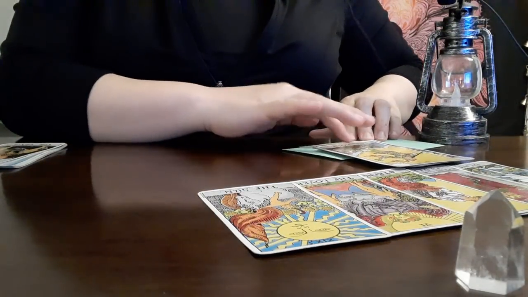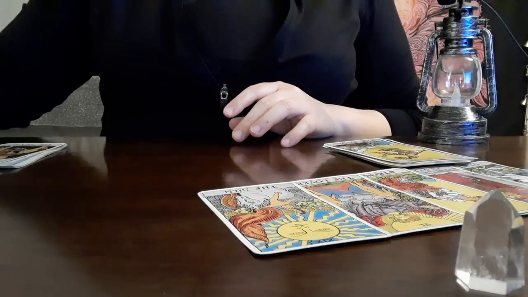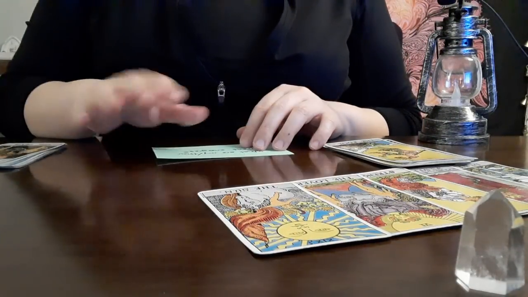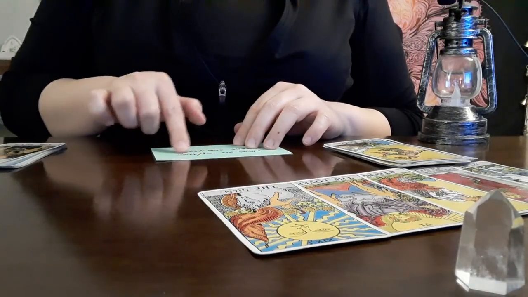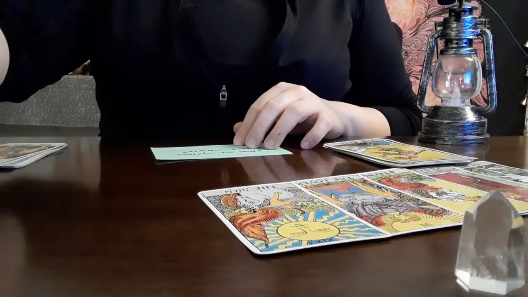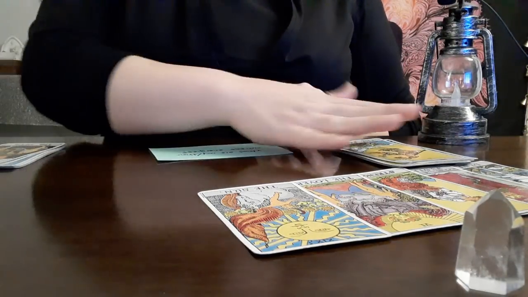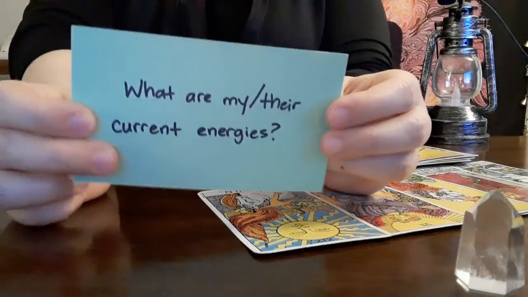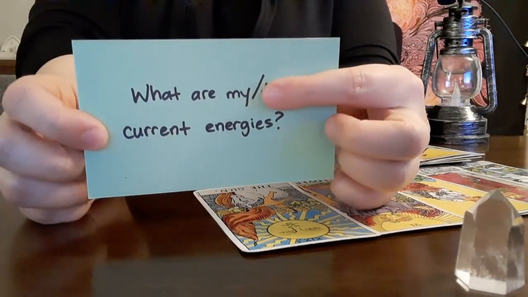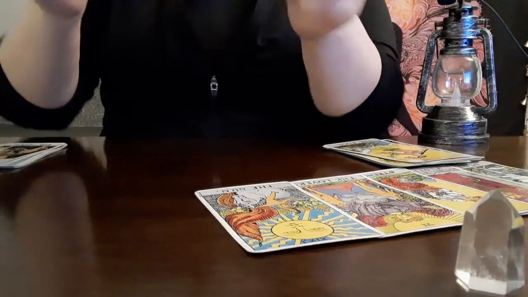So let's use an example question, something again, very, very simple. And we want to check on our actual energies. So you can check on your energy or the energy of another person or even a situation. But for now, I'm just going to show you how to interpret cards, asking the question of what are my current energies? Okay, so don't look at that for now. What are my current energies? All right, just as an example.